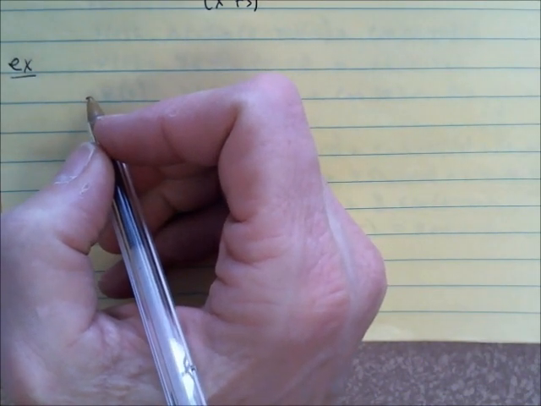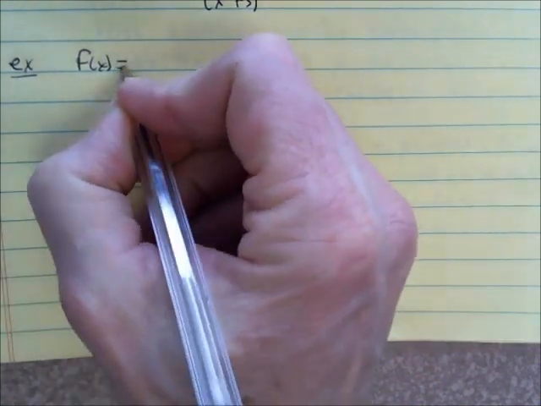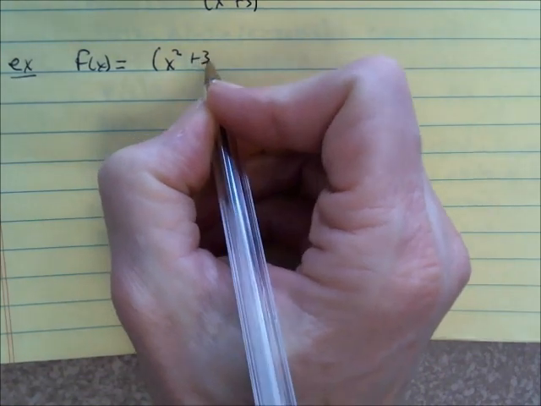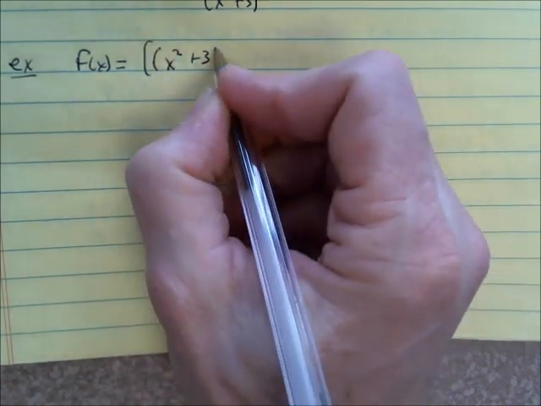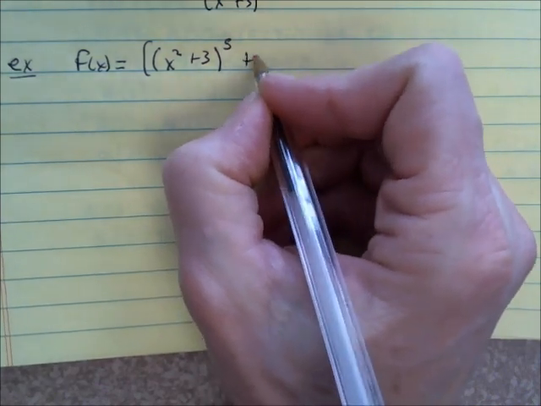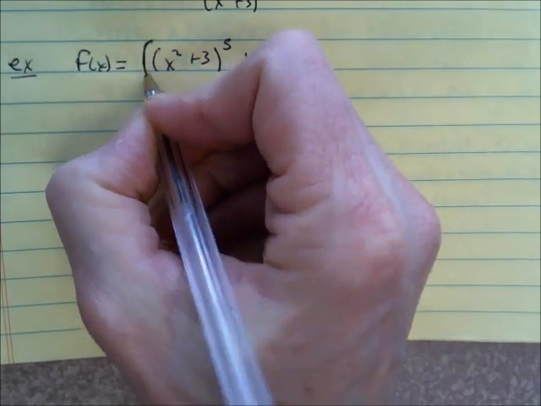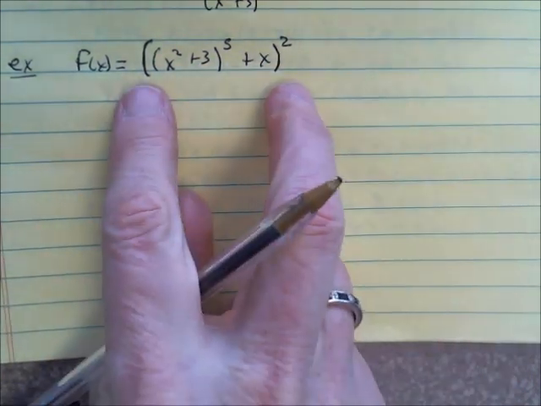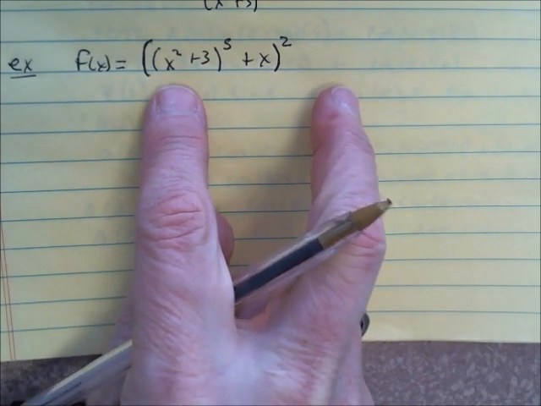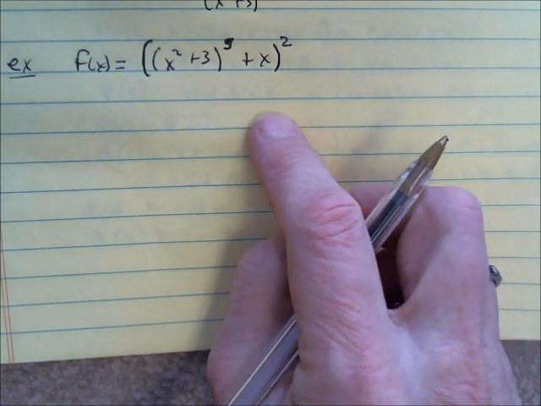Let's do f of x is equal to x squared plus 3, but this whole x squared plus 3 is going to be raised to the fifth power, plus x, and the whole thing is going to be raised to the second power. So you have big parentheses on the outside here, and then you have x squared plus 3 raised up to the fifth power on the inside plus x.